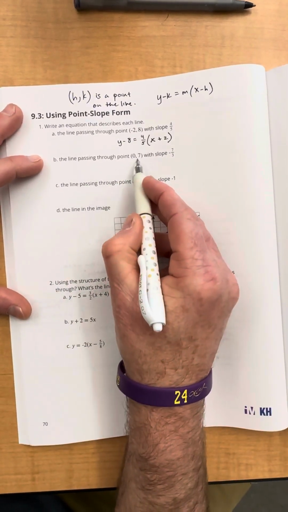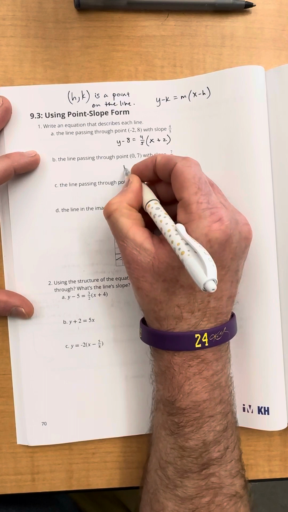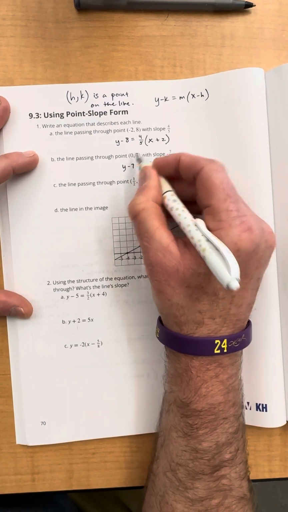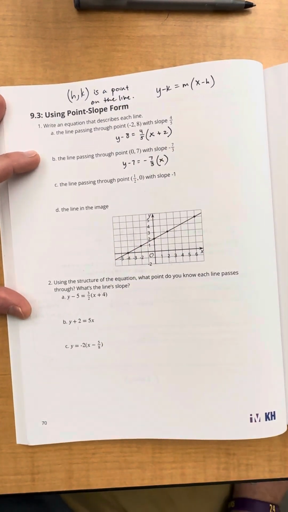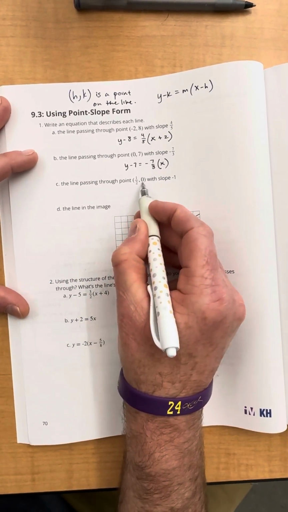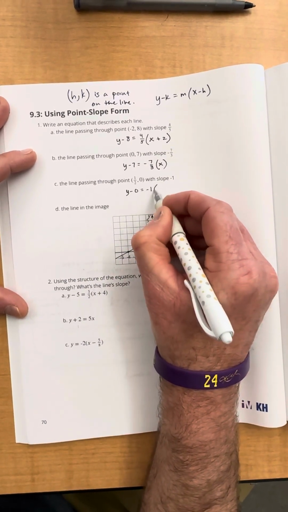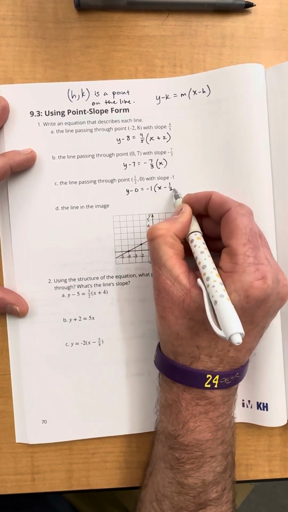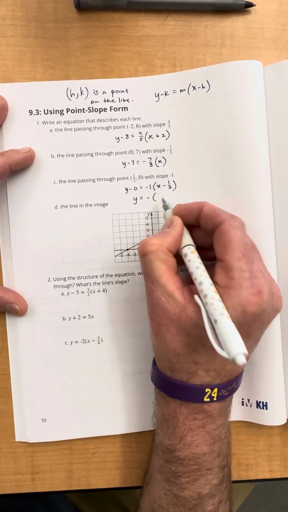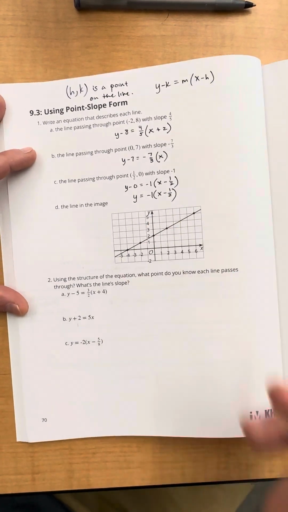All right, the line passing through point 0, 7 with slope -7/3. So that's gonna be, there's your y, 7. So y minus 7 equals -7/3 times x minus 0, which is just x. Okay, the line passing through point 1/2, 0 with slope -1. So the y is 0. So you're just going to say y minus 0 equals -1 times x minus 1/2. Now, y minus 0 is just y, so you're just going to say y equals -x minus 1/2. And you might just keep the 1 in there just to make it easier to use.